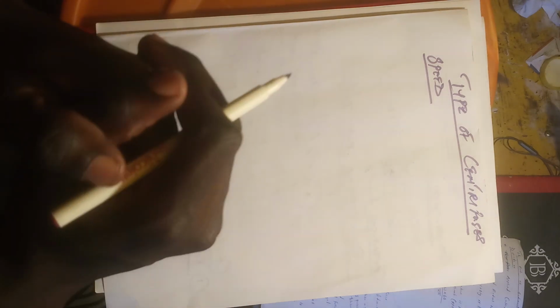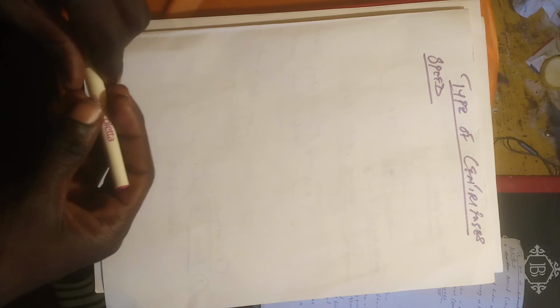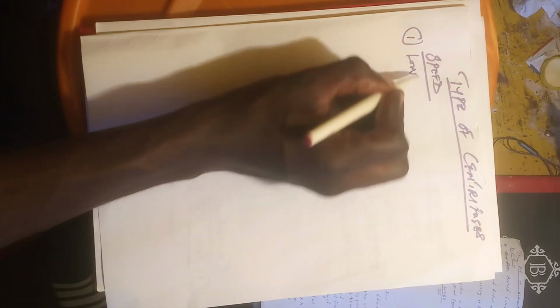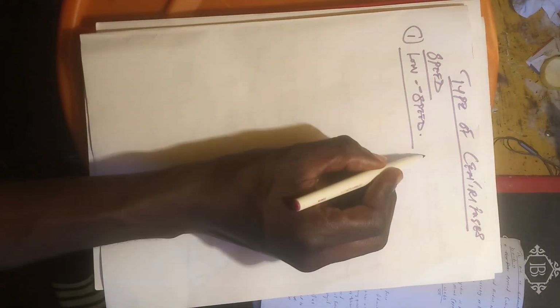So types of centrifuges, there are many types, but depending on speeds, we can classify them into 3 or 4 types. But in here, I'm going to just highlight the 3 main types of centrifuges, which are: the low speed centrifuge, then the high speed, and the ultracentrifuge. But we can start with the low speed. So 1 is the low speed centrifuge.